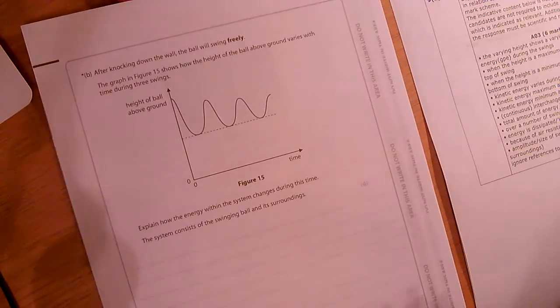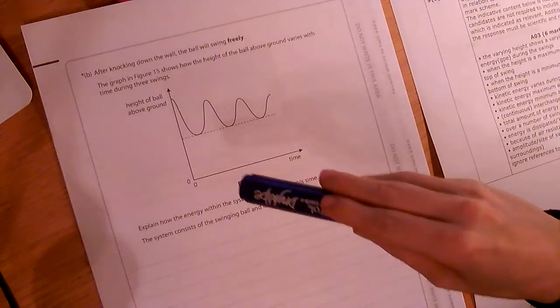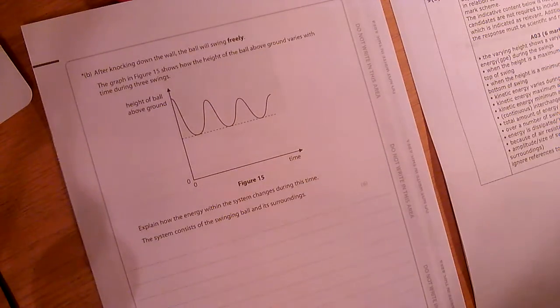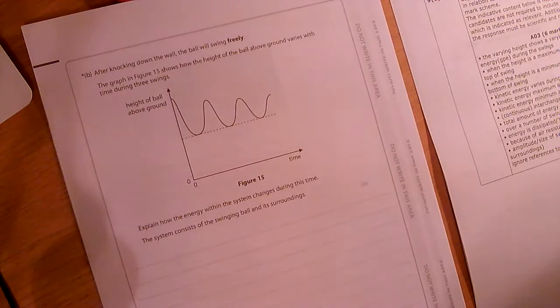The gravitational potential energy is converted into kinetic energy as it swings lower. As it passes the bit at the bottom and starts moving upwards, it's going to be going back from kinetic energy, converting back into gravitational energy. You get your maximum gravitational energy up here, maximum kinetic energy down there, as we said, and the total amount of energy technically is going to be the same as time goes on.